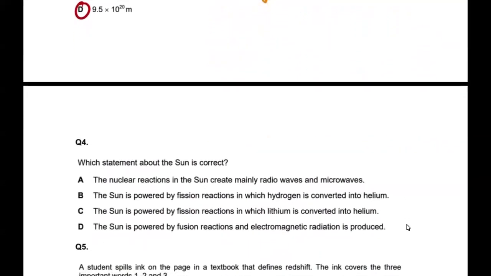The nuclear reactions in the sun create mainly radio and microwaves. This is not true. We know it mainly creates 3 regions, which are UV, visible light, and infrared. Is the sun powered by fission reactions? No. It's powered by fusion reactions in which hydrogen nuclei are fusing to give us helium, and the EM radiation, the 3 main regions we just talked about.